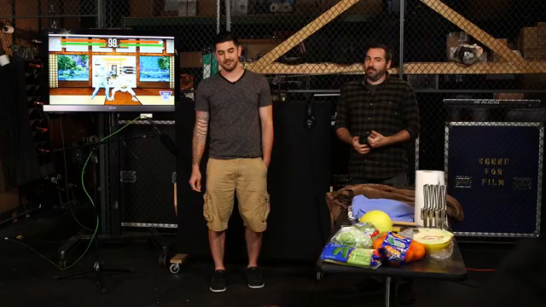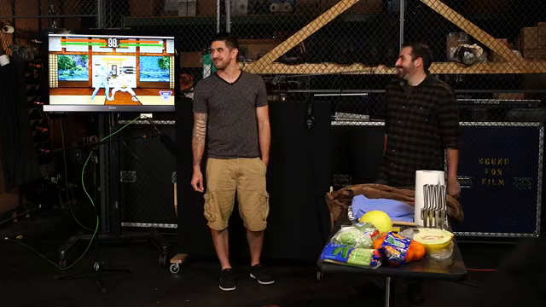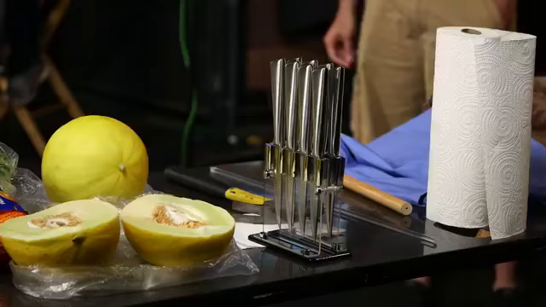So you think the school would get mad if we were firing guns in here? Okay, got it. We got knives. That's close enough. And hopefully those are just for the melons. We'll try to keep the knives for the melons. I'm not juggling knives or anything.